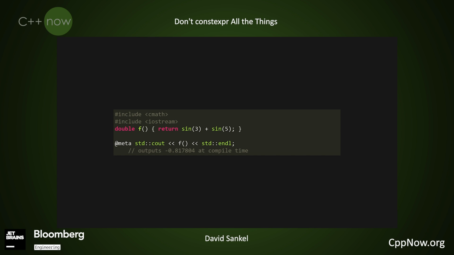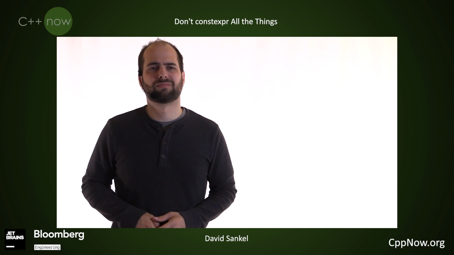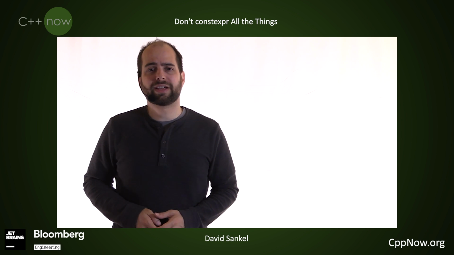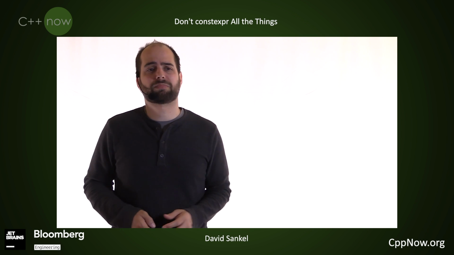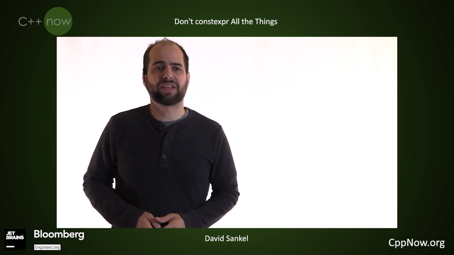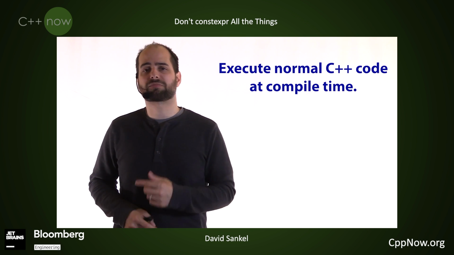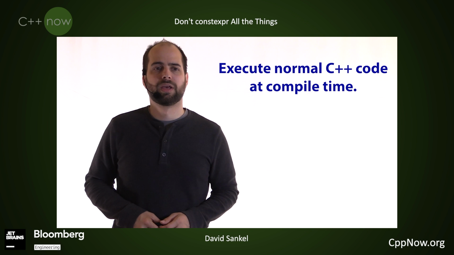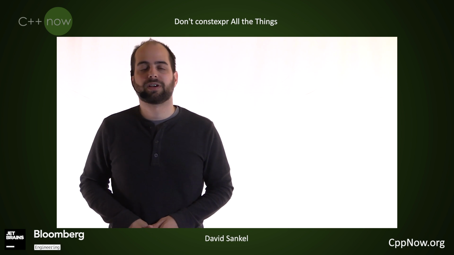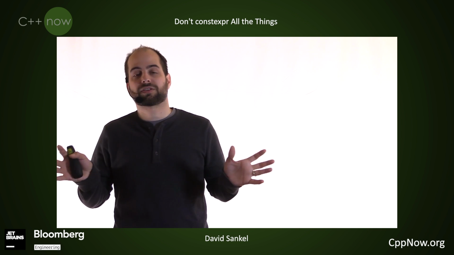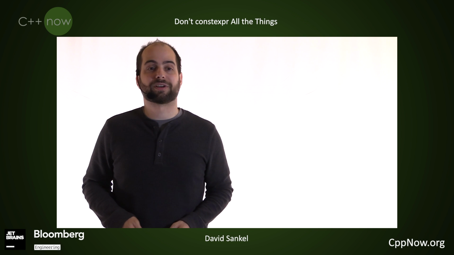You know, this idea can seem really foreign, but it's actually quite simple. All that we're doing here is running C++ code at compile time, normal C++ code. And that is the basic principle of Circle. Execute normal C++ code at compile time. But of course, just executing code at compile time isn't enough. Ideally, what we would do is take that code which is executed at compile time and be able to influence our runtime behavior.